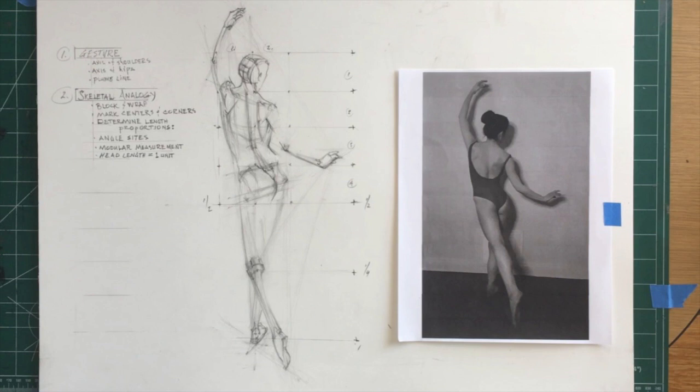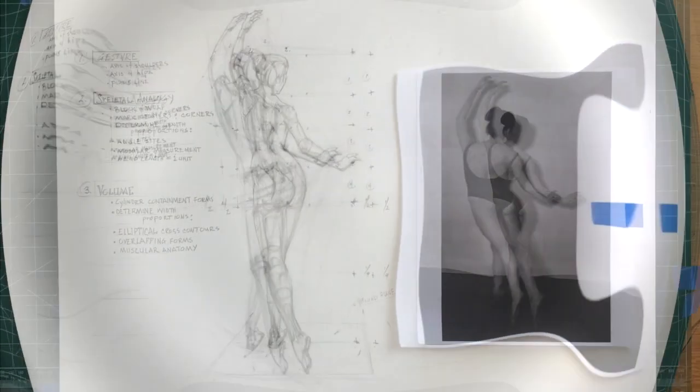And we're bringing a little more value contrast, darker lines, to where those skeletal landmarks are. This is wrapped and blocked. You know what that means. We will put a three-dimensional containment block so we know where the center line and the near corner is, and then wrap it with elliptical cross contours.